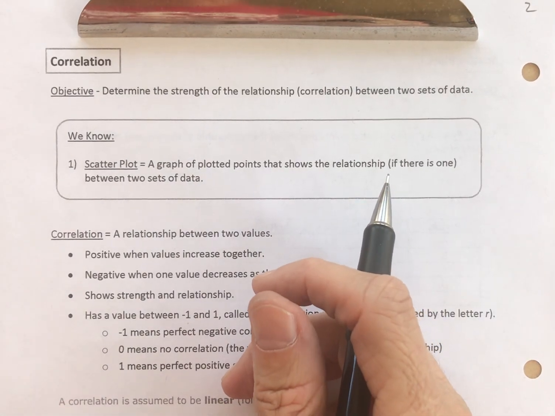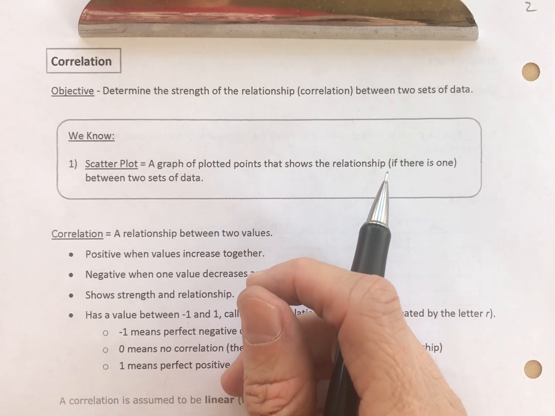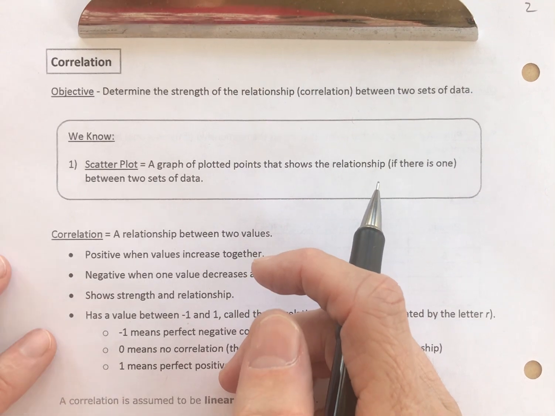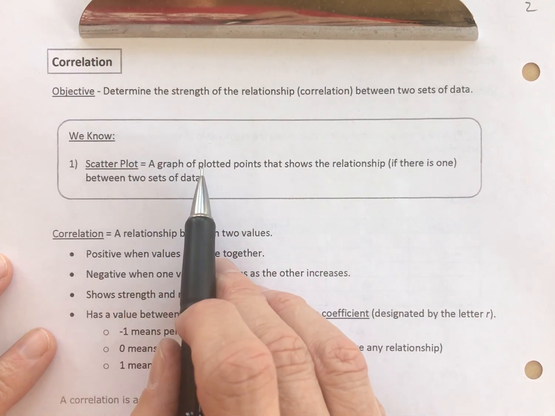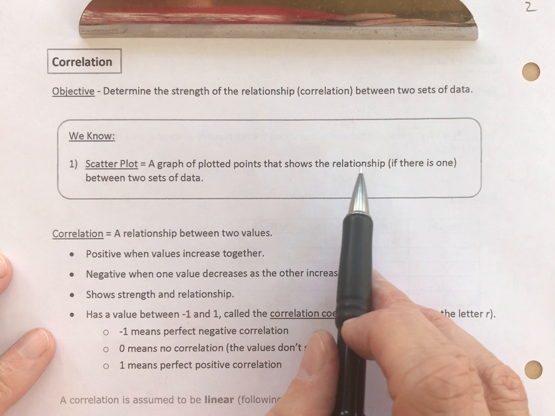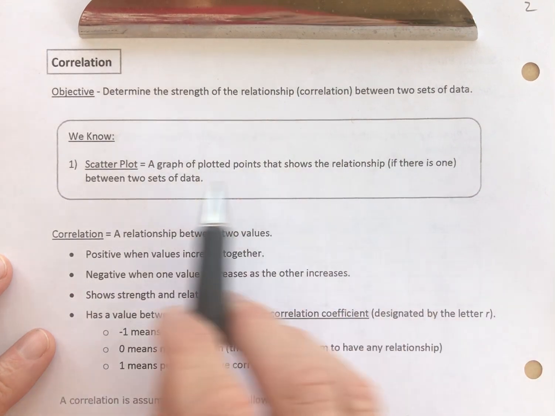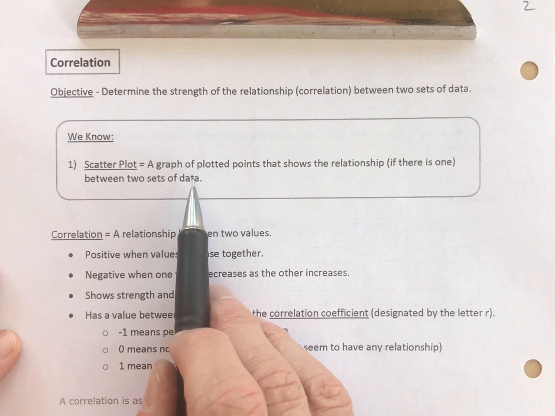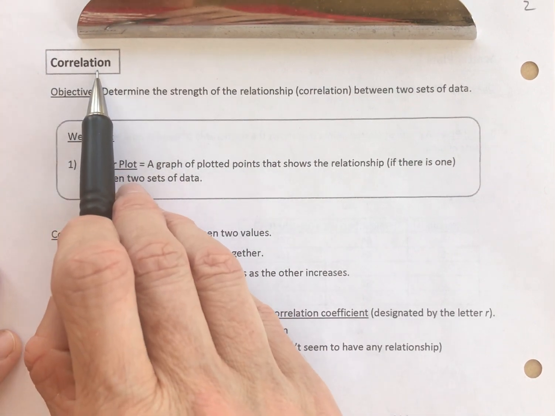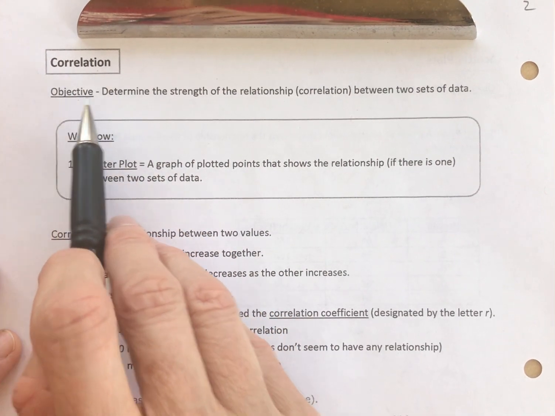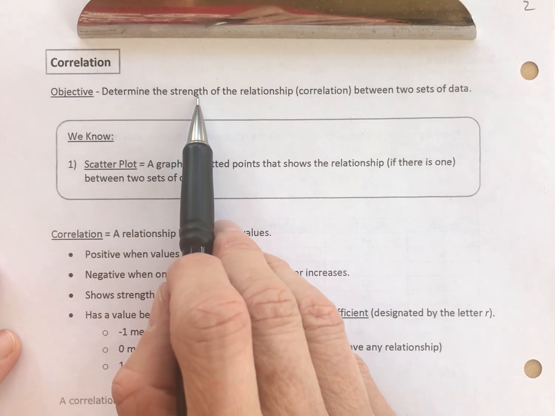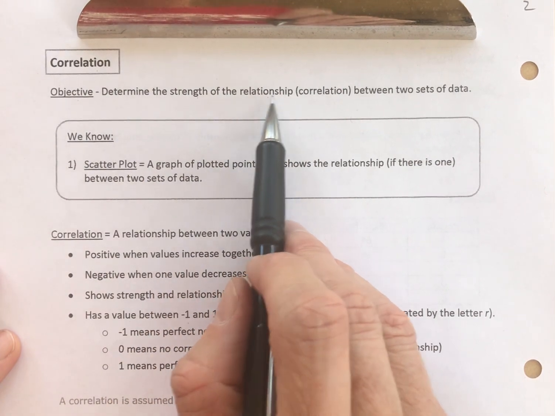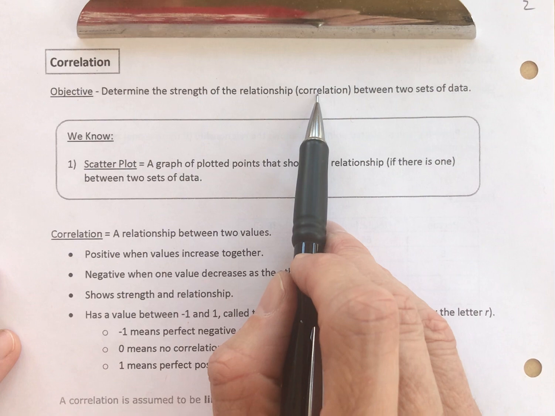Okay, so as we spoke to in a previous video on scatter plots, a scatter plot is a graph of plotted points that shows the relationship, if there is one, between two sets of data. Well, in this video, we're going to talk about correlation. And our objective is we want to determine the strength of that relationship, which is called the correlation.